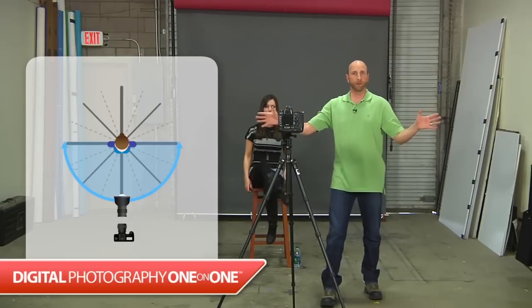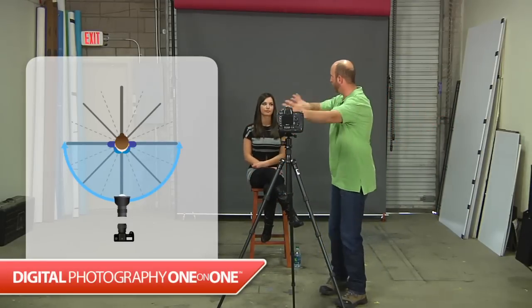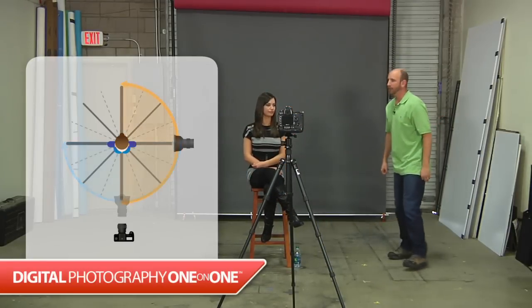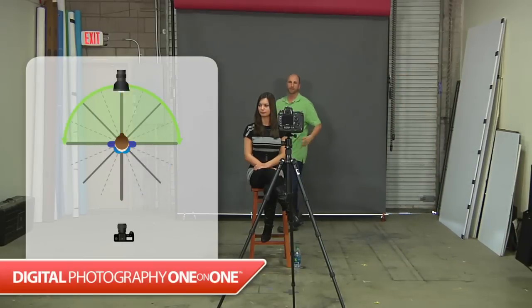So the first zone is front light. So this is light right here. The second zone is side light. This is light that's coming over here, and it's at a 90-degree angle from our camera. So this is coming into the side. And then the last zone is backlight. And this is light back here.